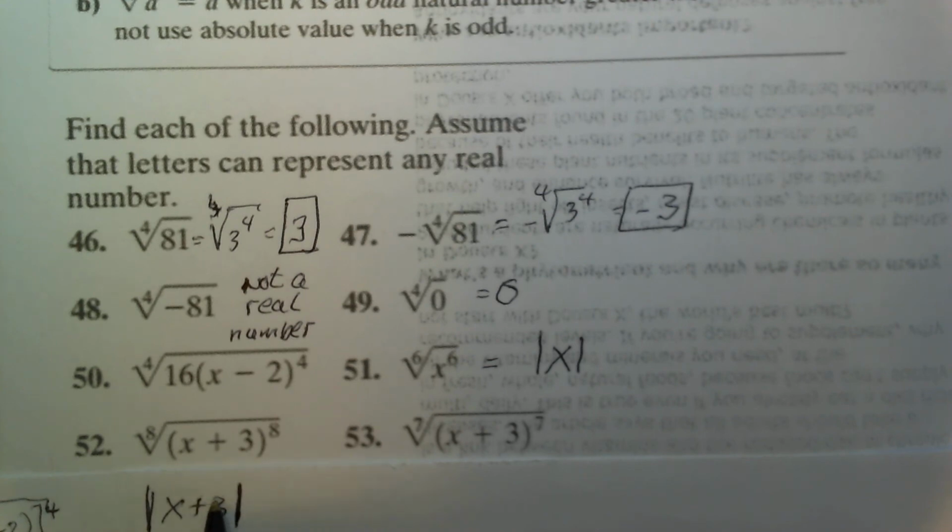Absolute value of x plus 3. That would be a solution for number 52. And here we have an odd root. So here the solution is simply x plus 3. As it was said above, we don't use absolute value symbols when we have an odd index.